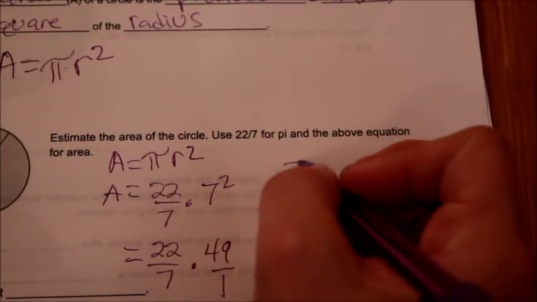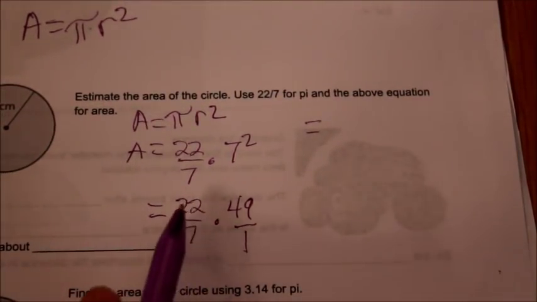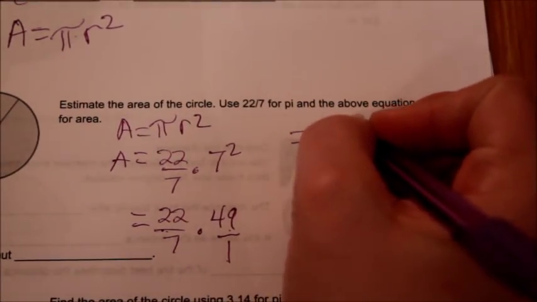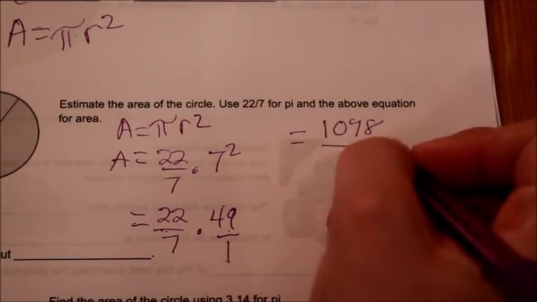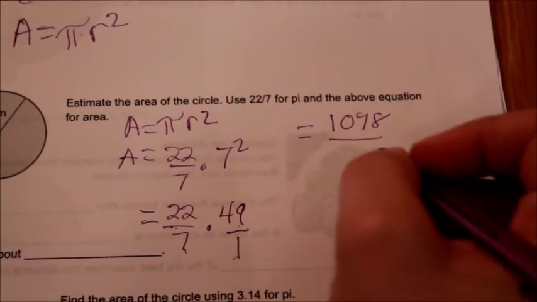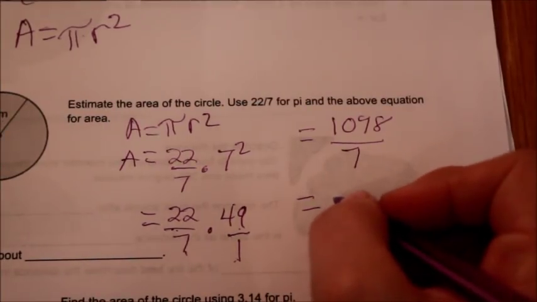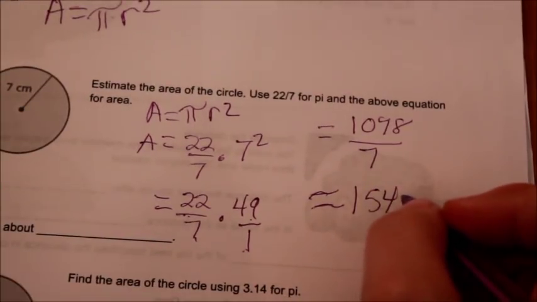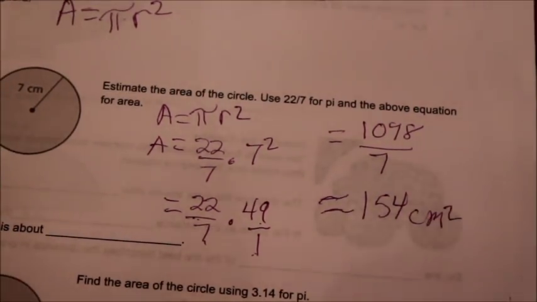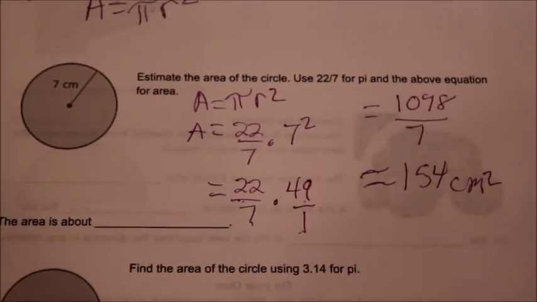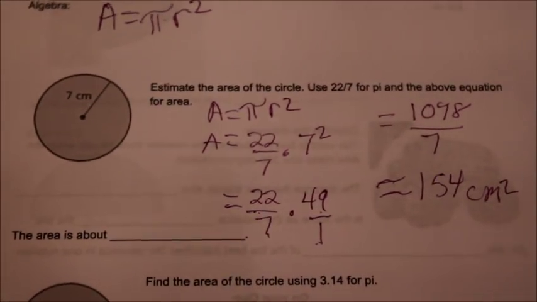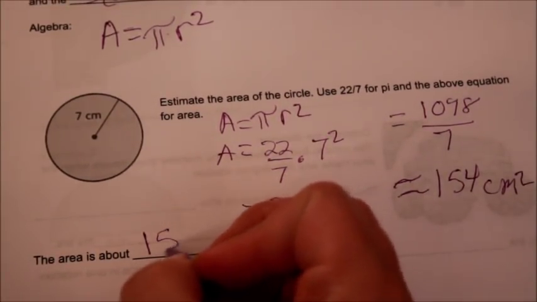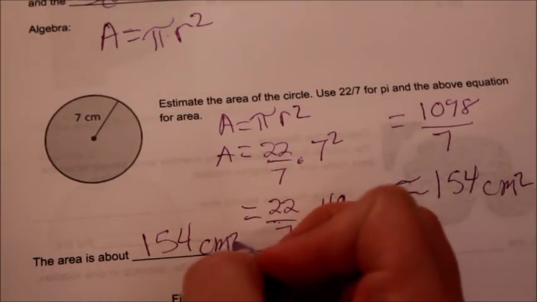Now if we move up here, we're going to multiply straight across. 22 times 49, which is 1078, divided by 7 times 1, which is 7. This is about 154 centimeters squared. You have to have the squared on this because anytime you find area, it is squared because we squared the radius. So the area is about 154 centimeters squared.